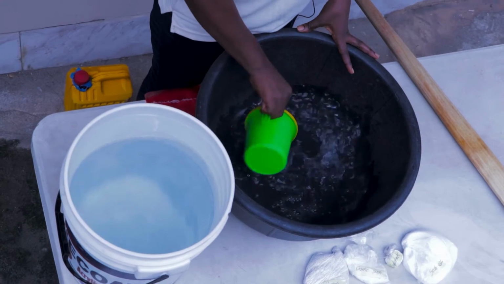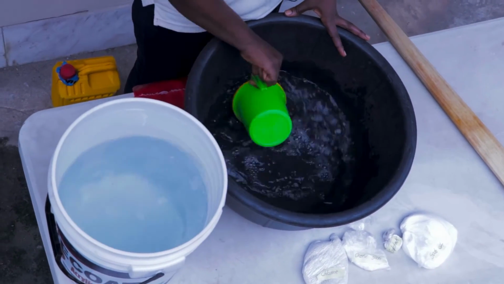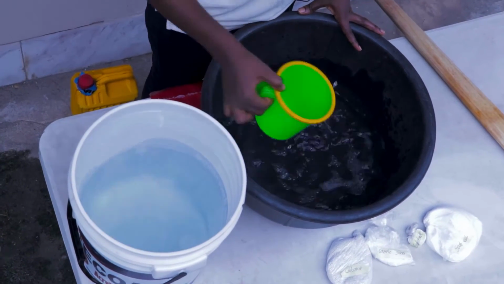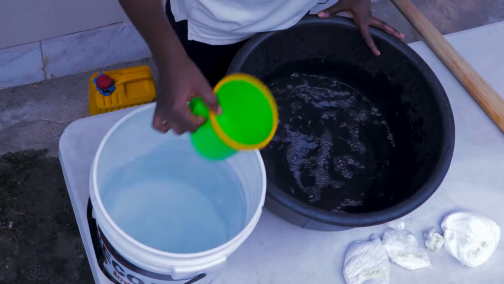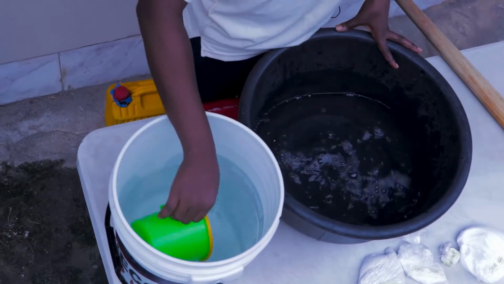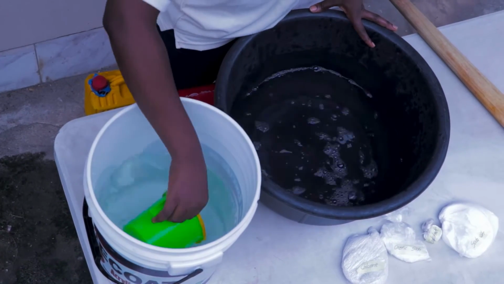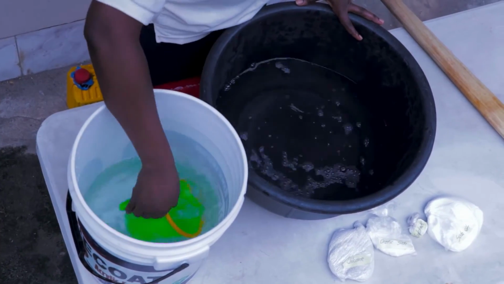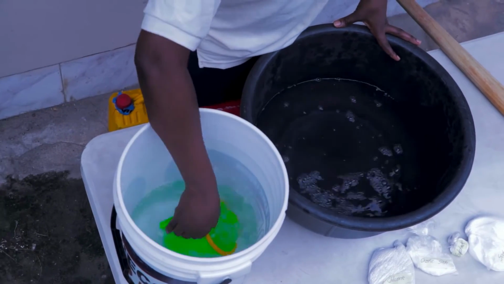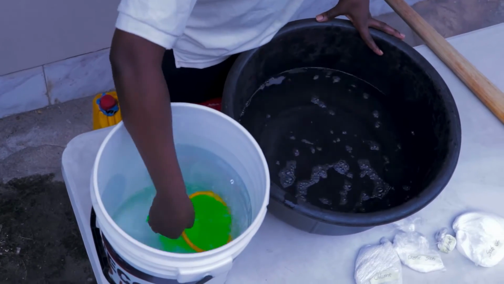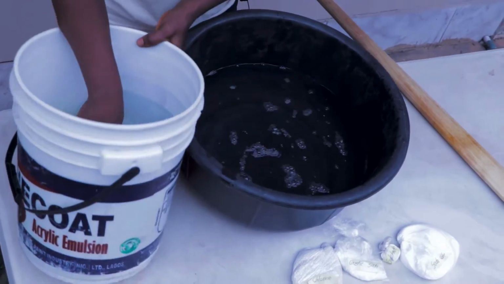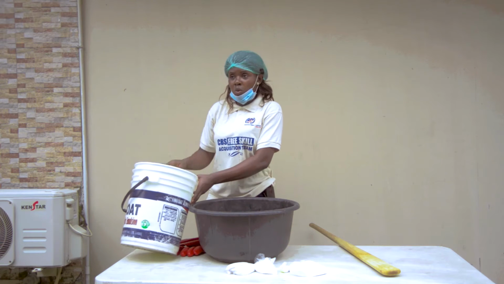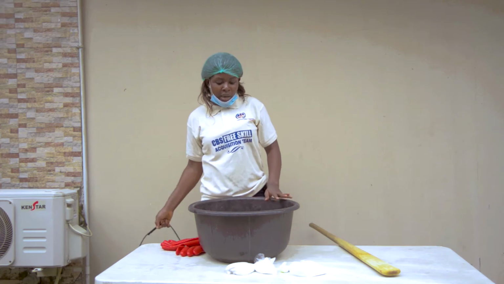You can count with me. 2, 3, 4, 5, 6, 7, 8, 9, 10, 11, 12, 13, 14, 15. So we have 15 liters water in our bowl.